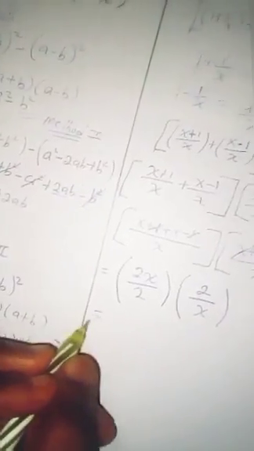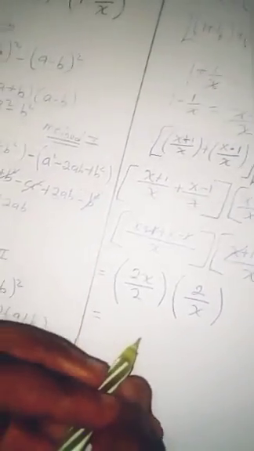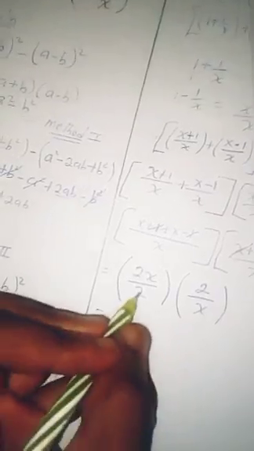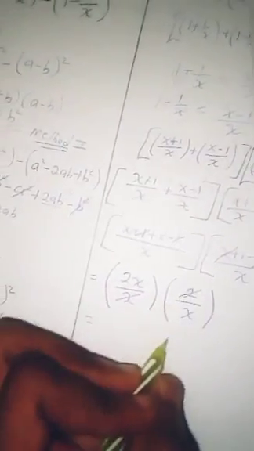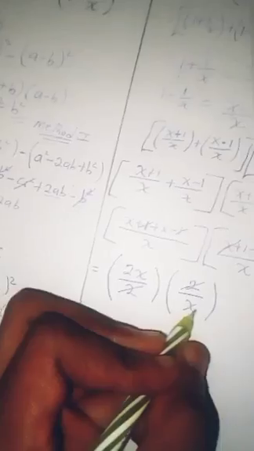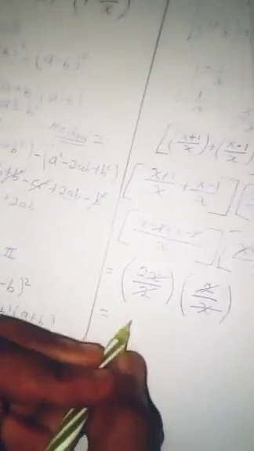So we can cancel 2 with 2, and x with x.